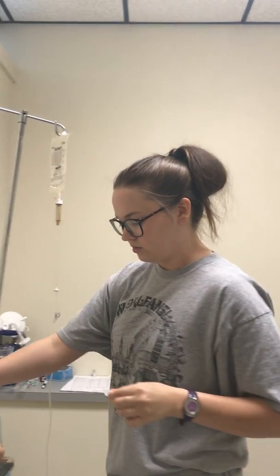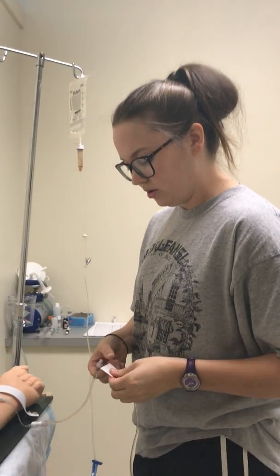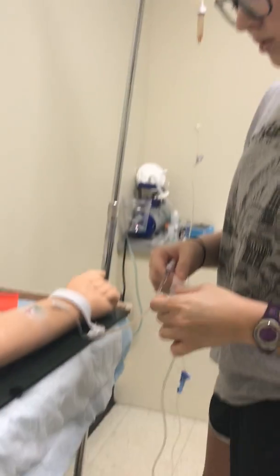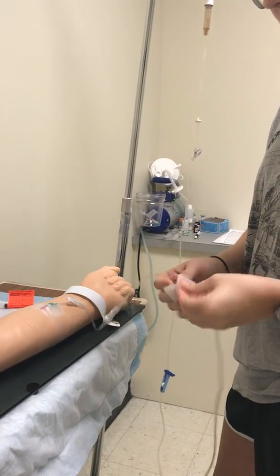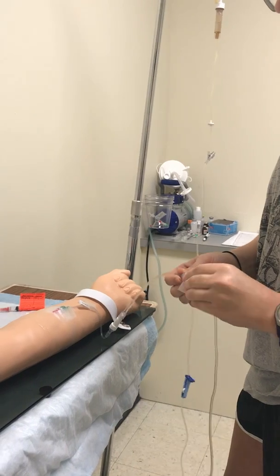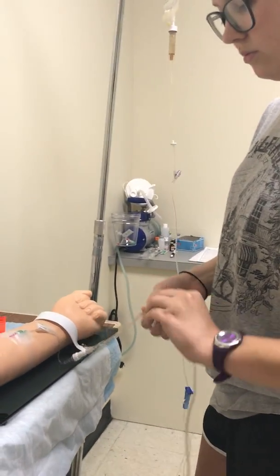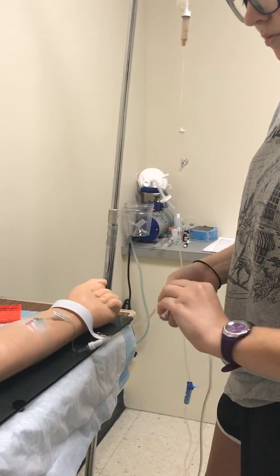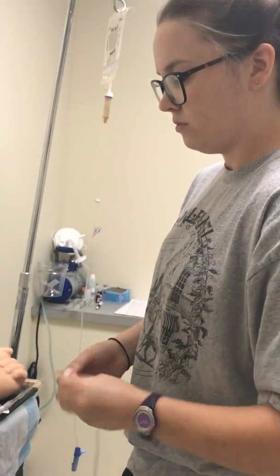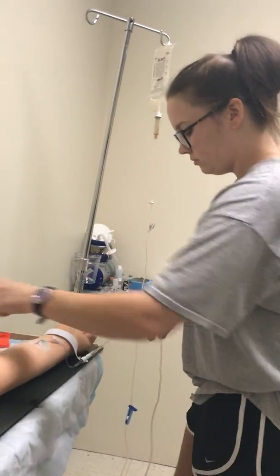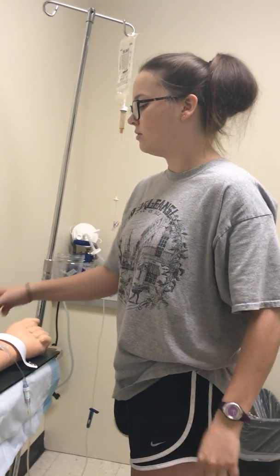Getting my alcohol swab. I'm going to get the hub and I'm going to rub this for about 15 seconds. Okay, put it down, making sure it stays sterile.